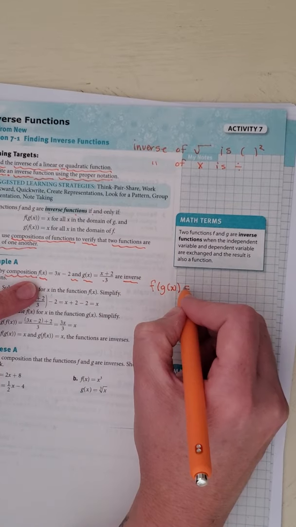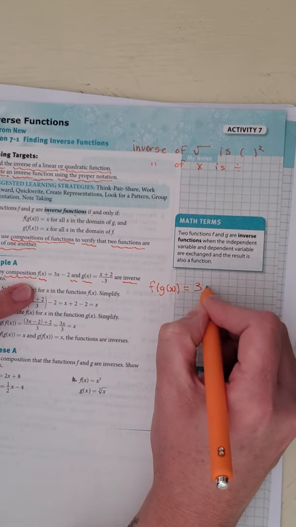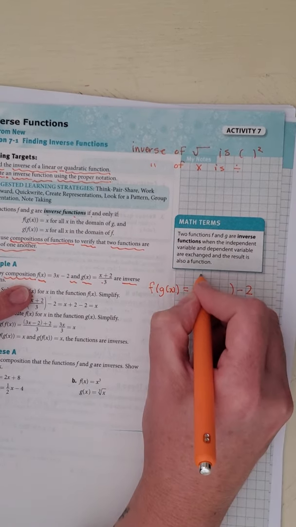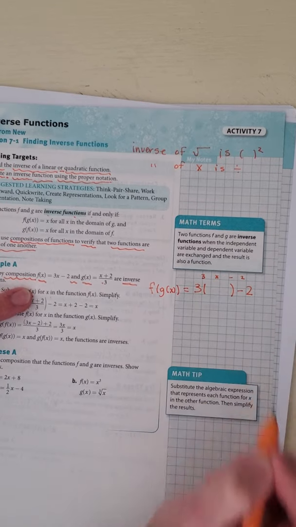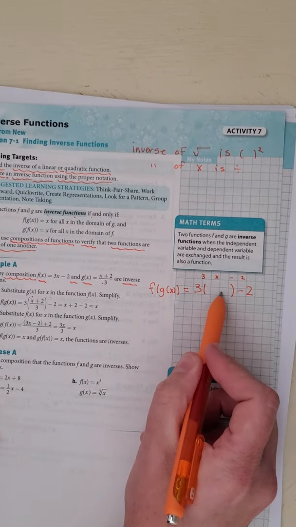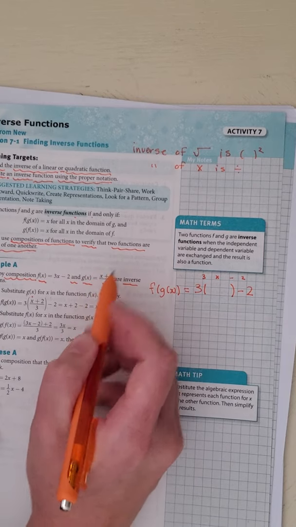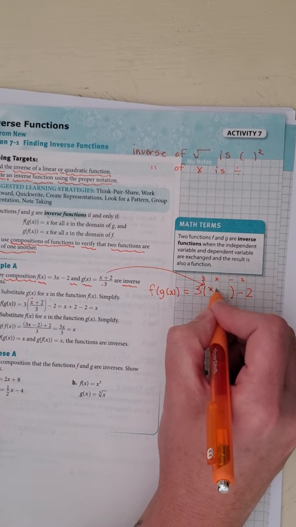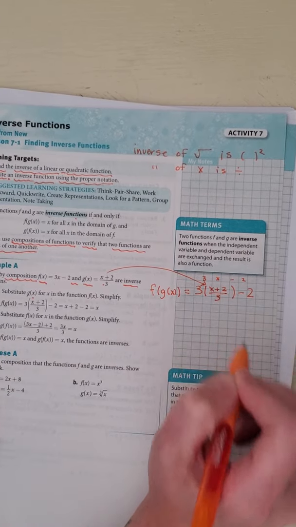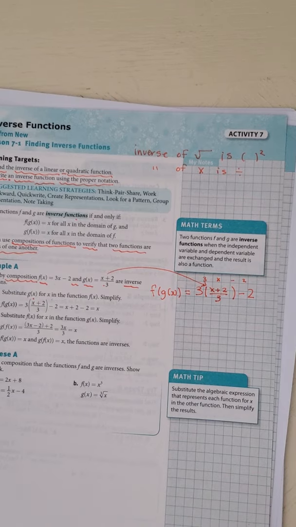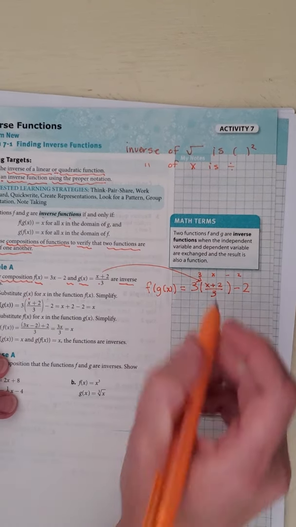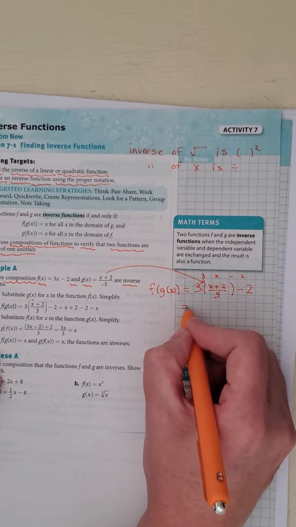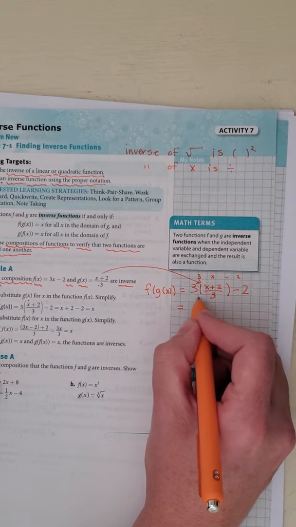So I'll start by writing f of x, 3, and then instead of putting my x, minus 2, right? So this was 3x minus 2. Instead of putting x, I'm going to substitute in this function right there. And so that would give me x plus 2 over 3. All right, then at this point, all you need to do is follow the order of operations. So the order of operations is to simplify the parentheses, but it cannot be simplified. So then the next step would be, I could just multiply.